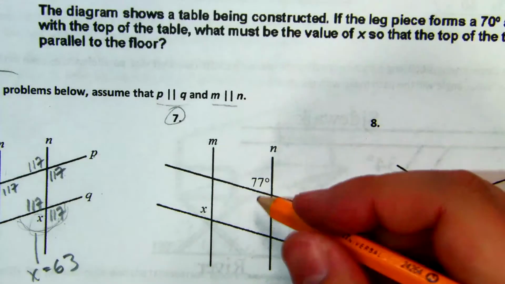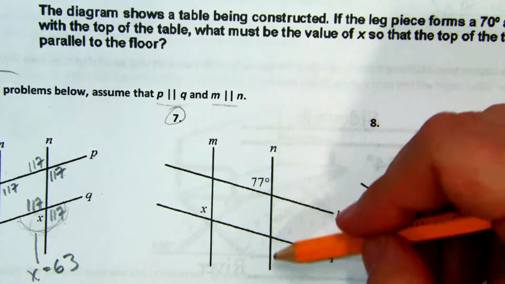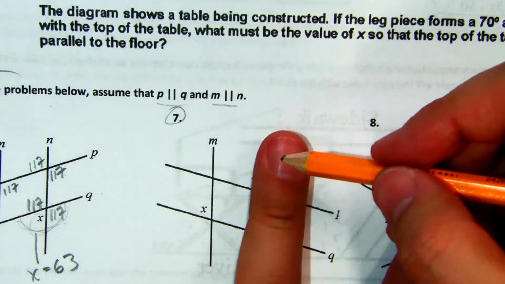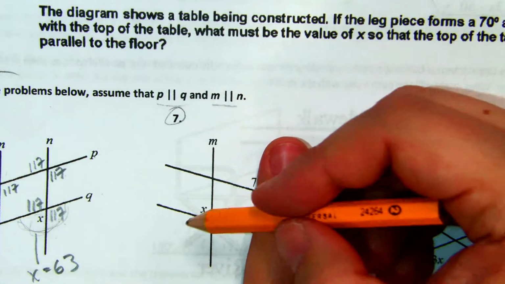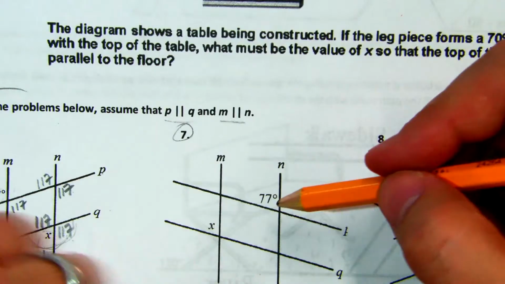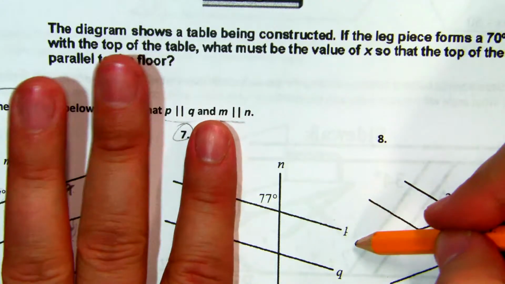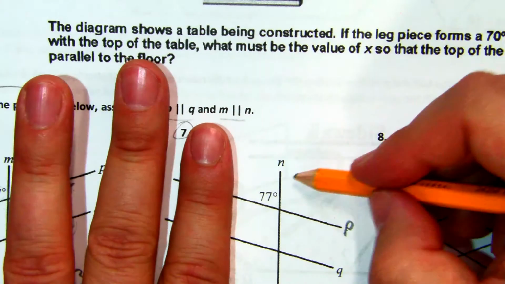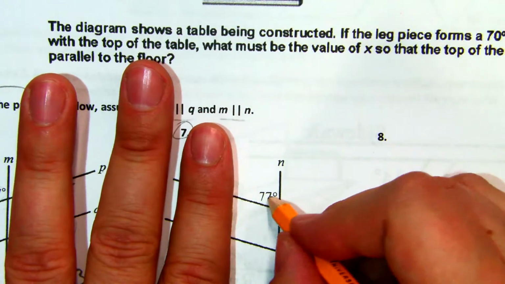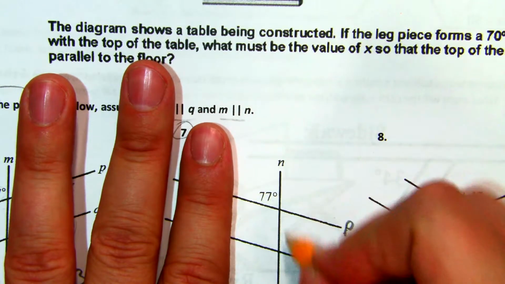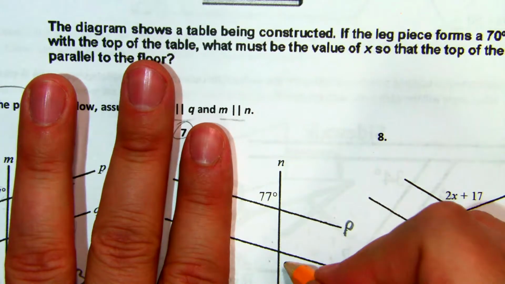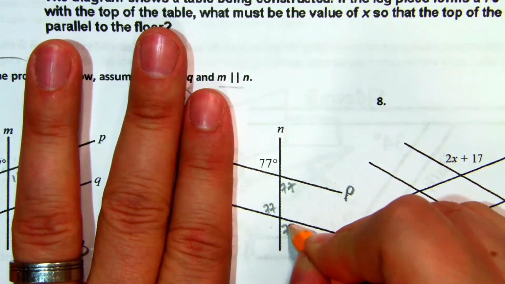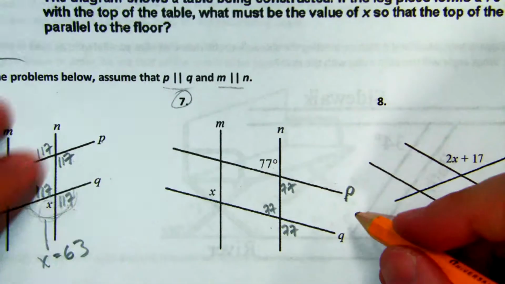Look at number 7 here. Similar kind of thing. I've got parallel lines. Parallel lines. Okay. I'm going to cover up one of them, right? So I've got, I guess I'll do it this way. I've got L. This is P. P and Q parallel. N is my transversal. 77 is this acute angle. And every other acute angle in this picture is going to be 77. 77, 77, 77.